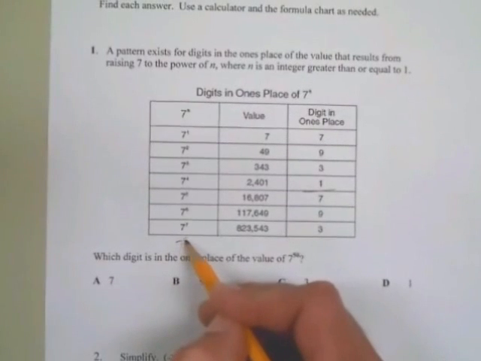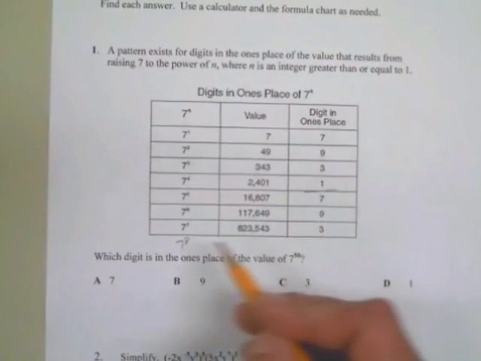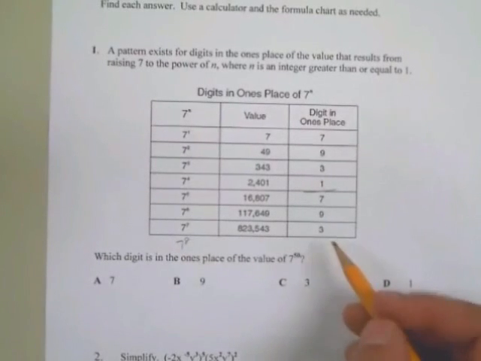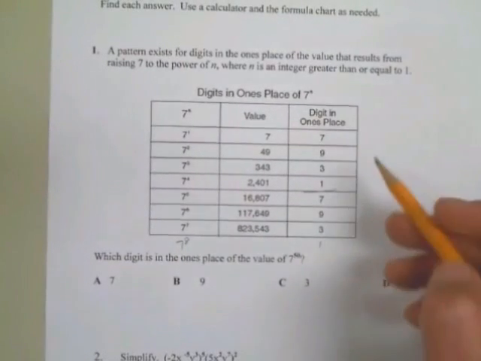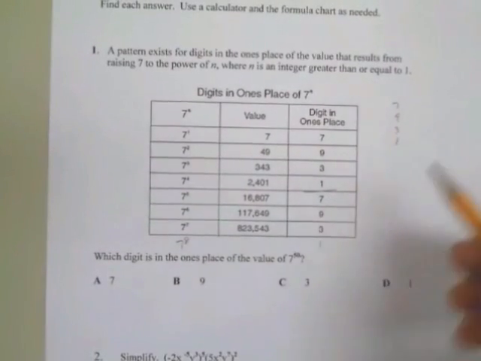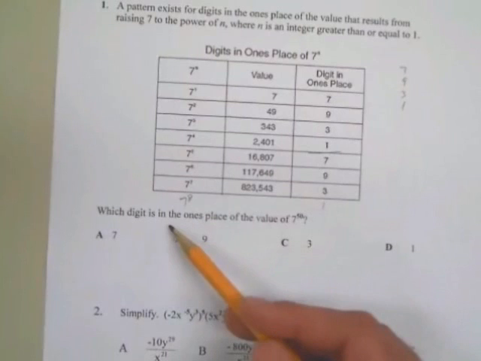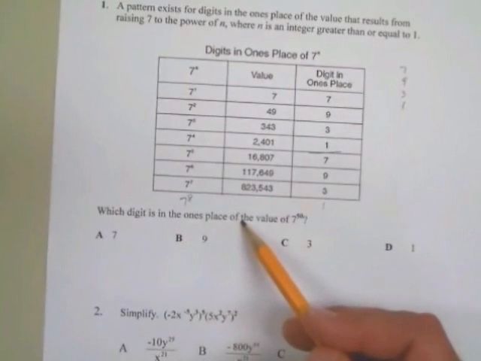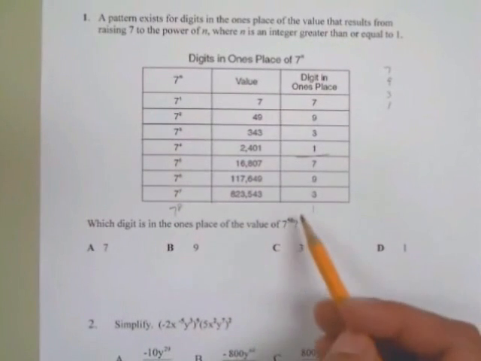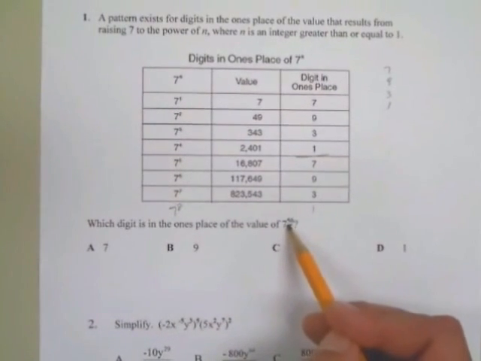Using your calculator, you can verify the last part of this pattern. Raise 7 to the 8th power, and the digit in the ones place will be a 1. So our pattern is definitely 7, 9, 3, 1. The question says, which digit is in the ones place of the value of 7 to the 50th? So the exponent is 50.